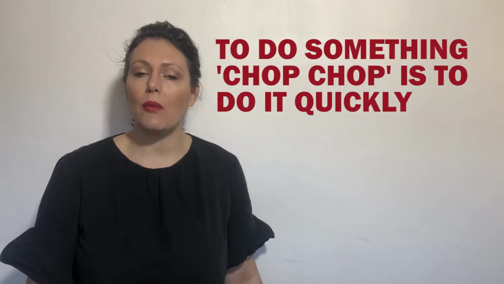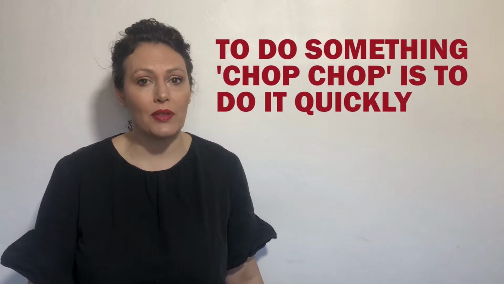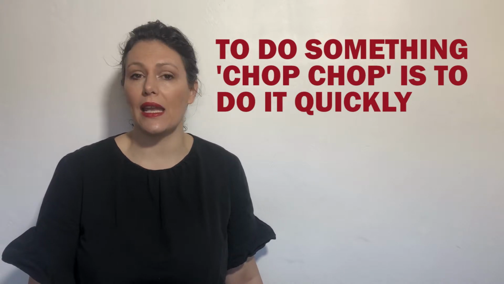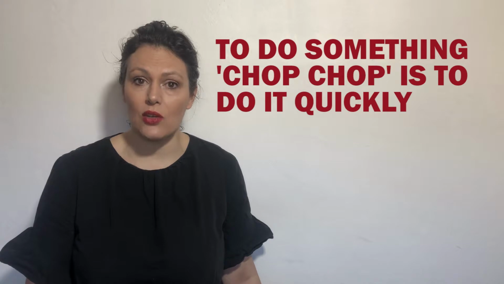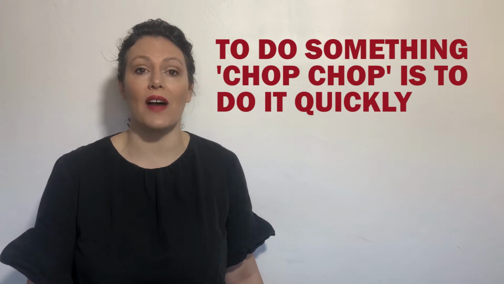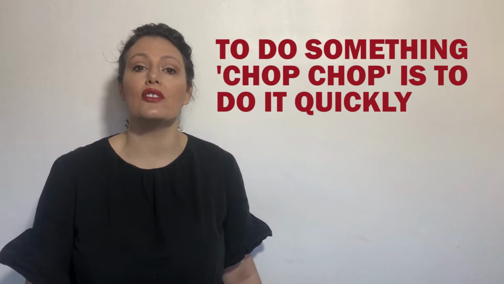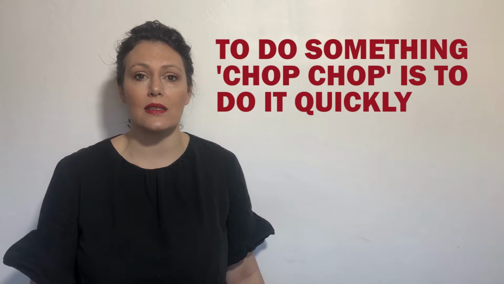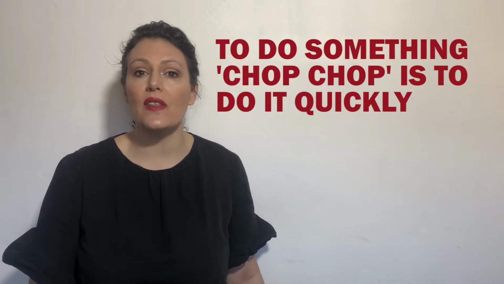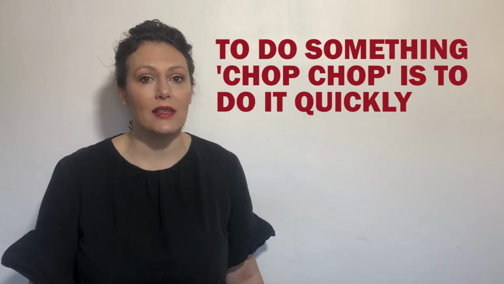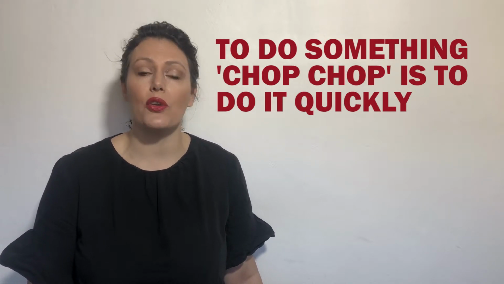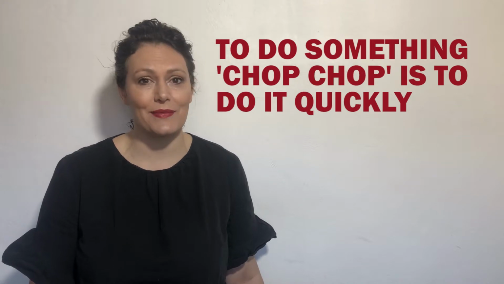The first term I want to look at is to chop. To chop is to use a knife to cut things into small pieces. You can chop onions, or more specifically, you can finely chop onions if you're going to chop them into small pieces. A word that is similar to this is to dice, which means to cut things into squares. You can dice a piece of meat, or you can dice peppers or onions.